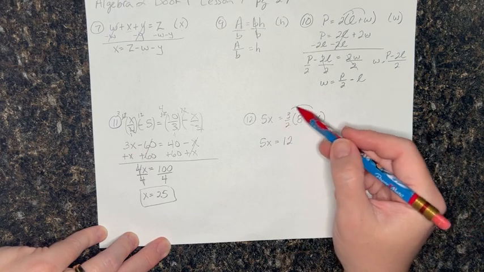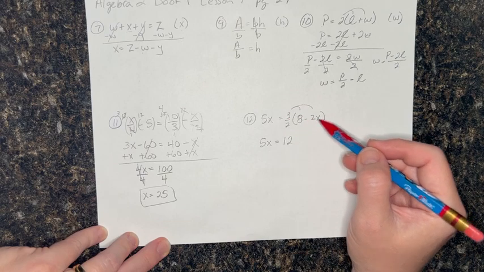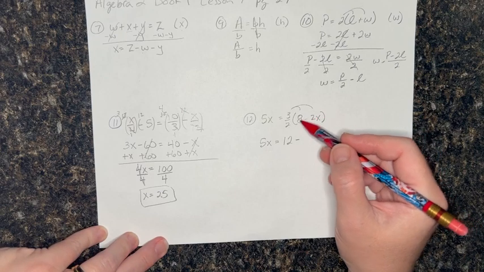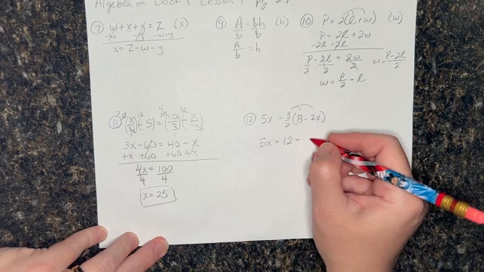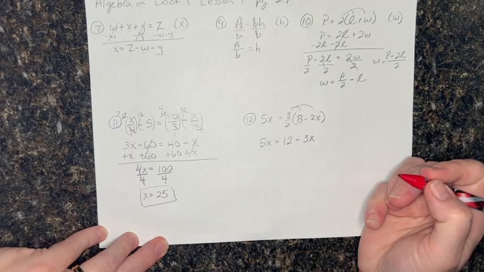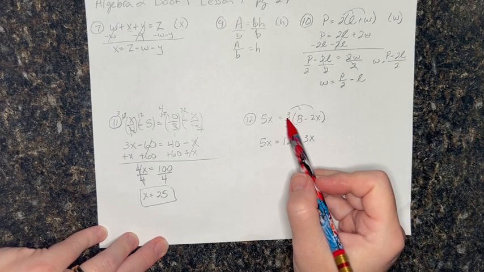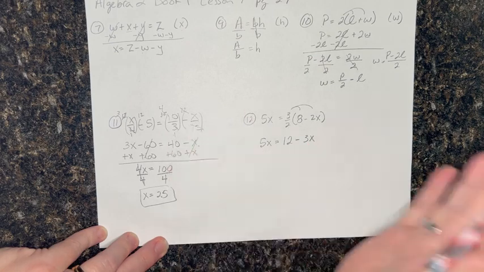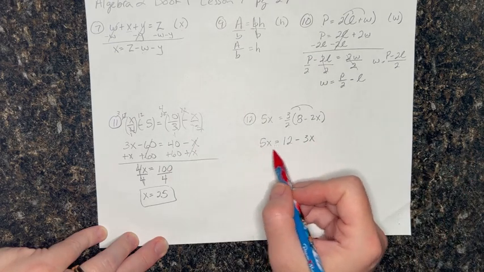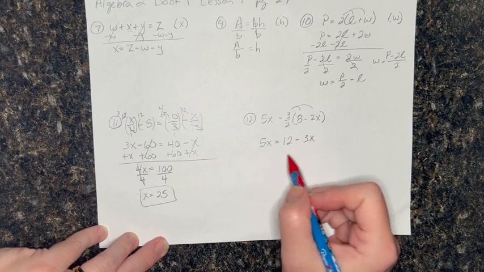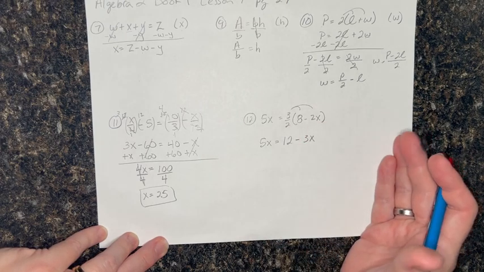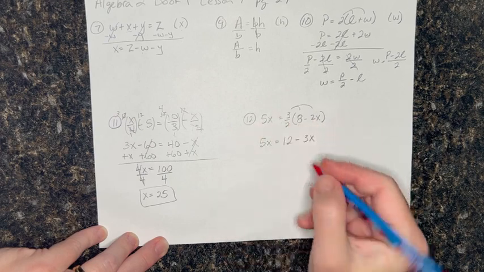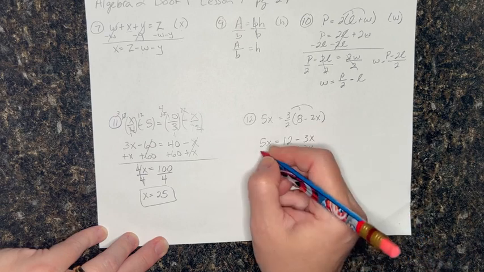In this case, when we multiply 3 halves times a negative, I'm just going to drop that negative right there, a negative 2x, the 2 over 2 cancels, and so we just have the 3 times the x. Okay? Or you could multiply 3 times 2, which is 6, divided by 2, which is 3. Again, same thing. Now, we have an x on both sides of the equal sign. The 5x is larger, so we are going to move this negative 3x. It's being subtracted. We're going to do the opposite and add.